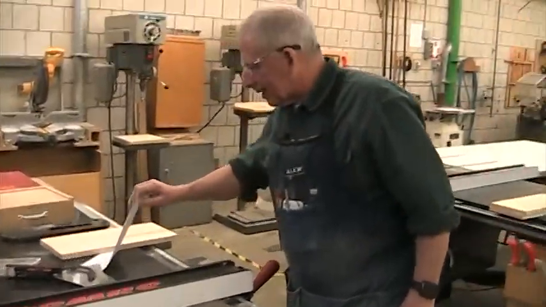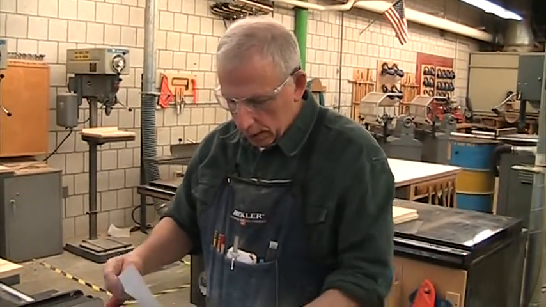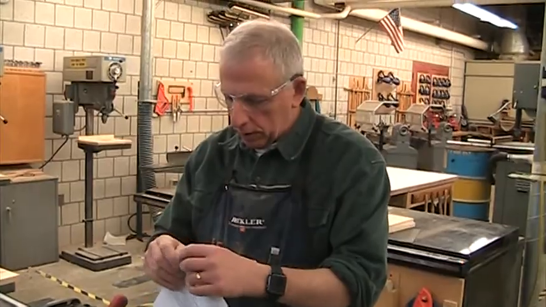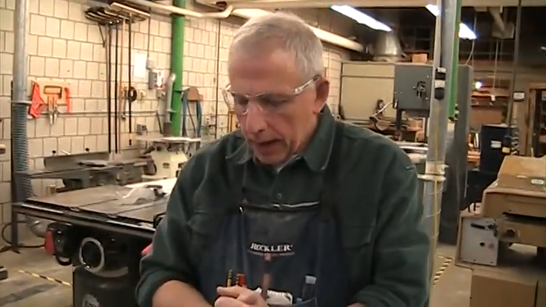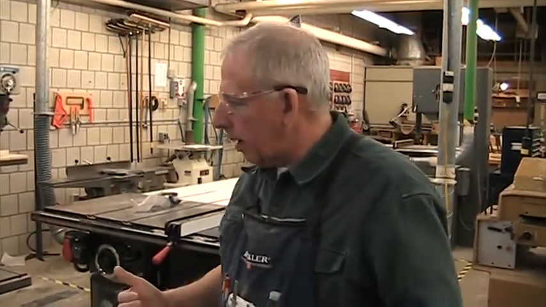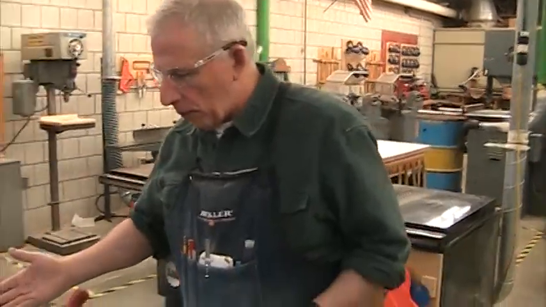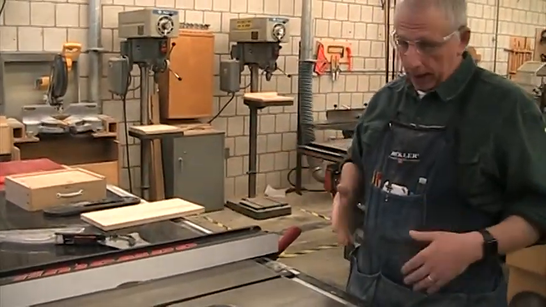Let's talk a little bit about safety. Let's talk a lot about safety, because that's really important with this machine. All right. So on our handout, we're going to turn to the page on all the safety rules. And the first one says, use all the guards except when the blade's covered by the work. Now, if I am making a groove like I was showing you before, I cannot use the guard because it's in the way. So in that case, I just got to be extra careful.